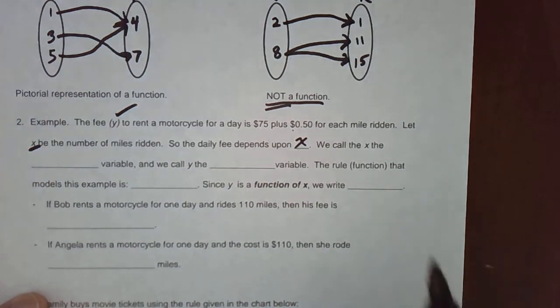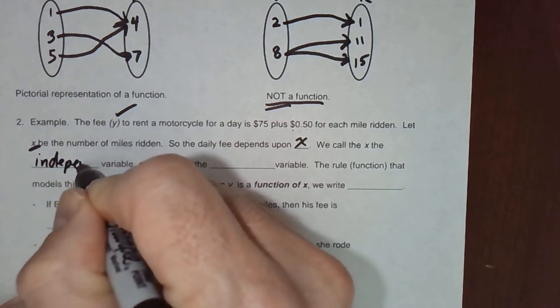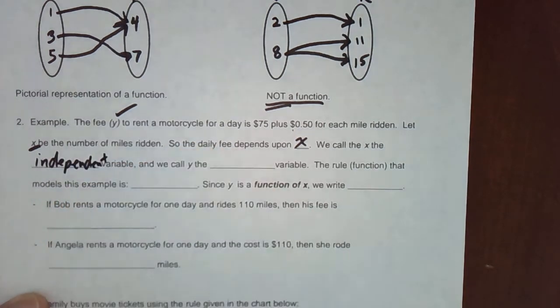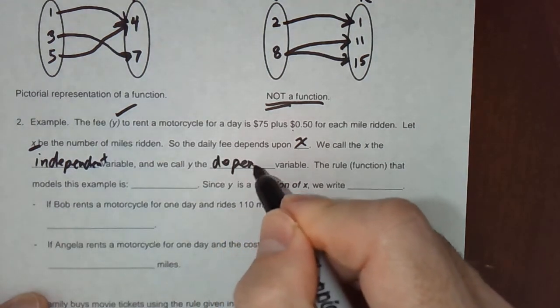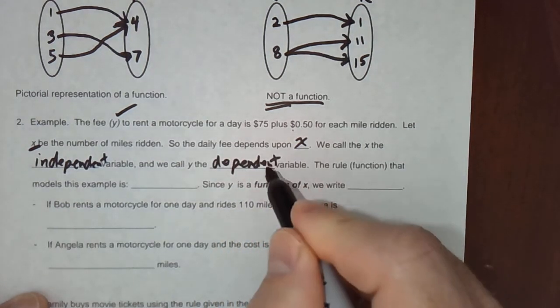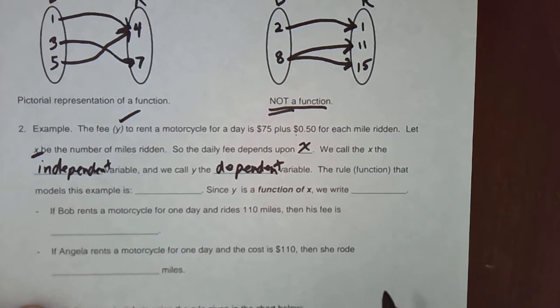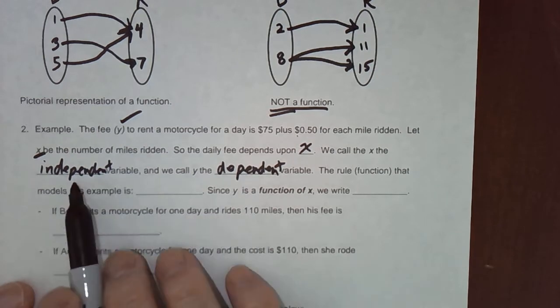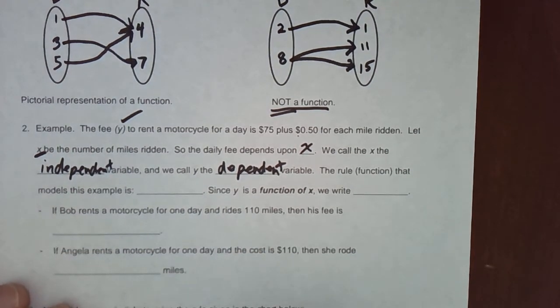We call x the independent variable, and we call y the dependent variable. Remember, y is the fee, and it depends on how many miles you drive. So y depends upon the value of x.